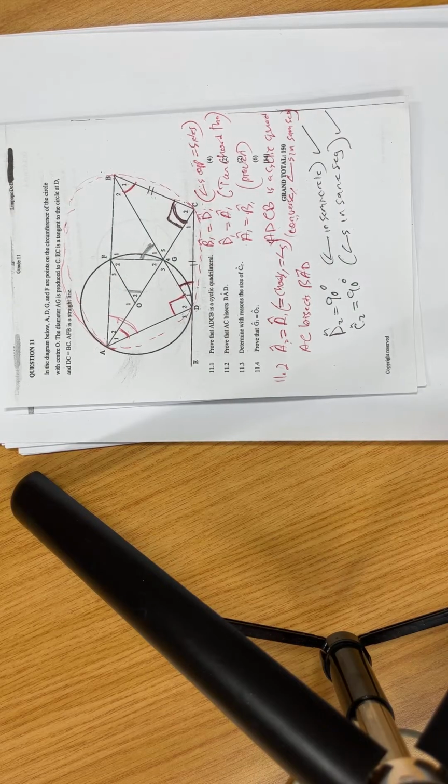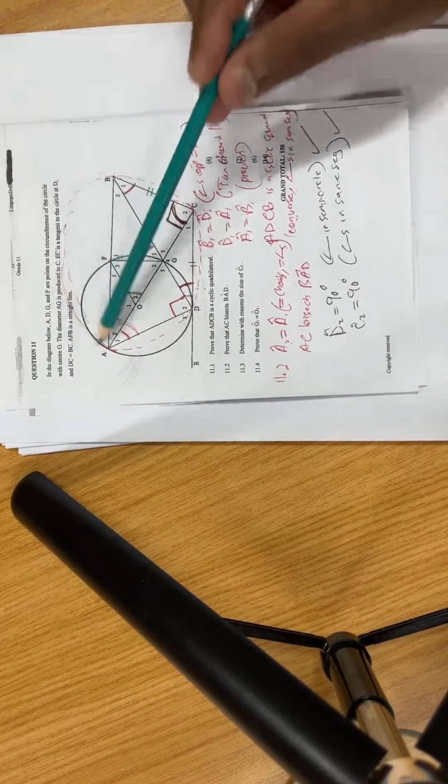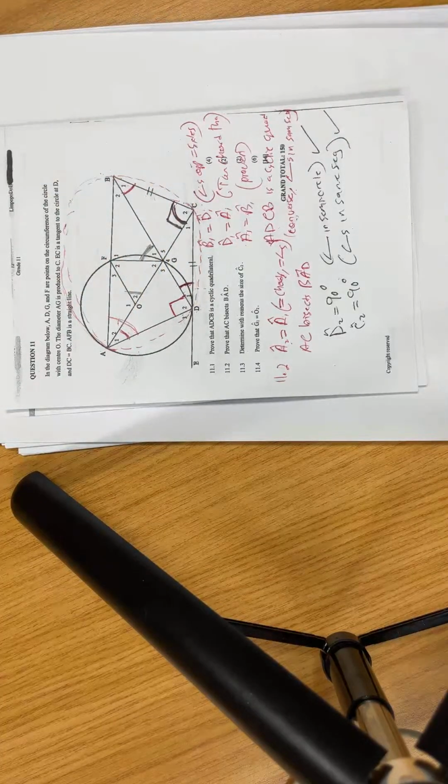Prove just 2 things. G1 is equal to O2. How do we prove that? How do we go about this? It's maths. And do not forget that we have a circle ADCB.